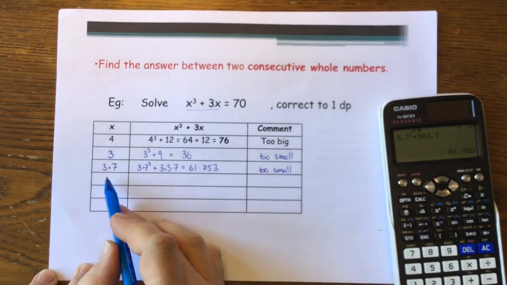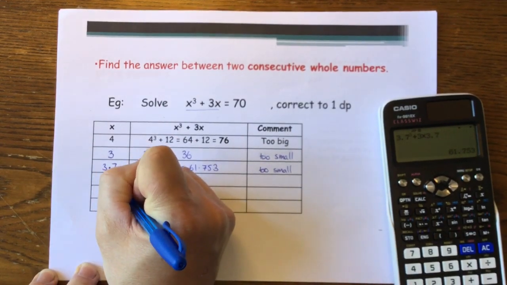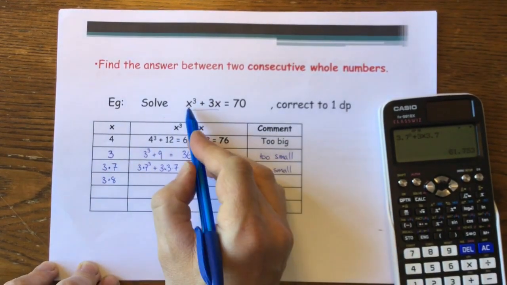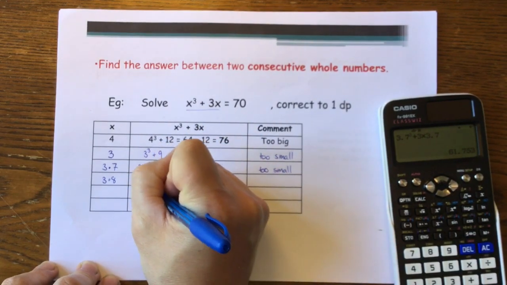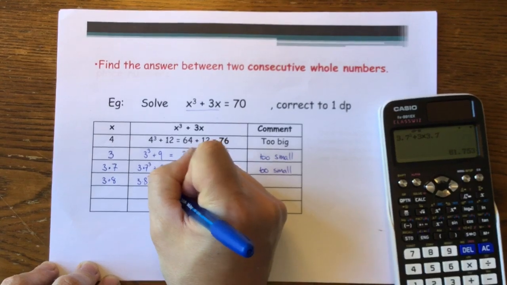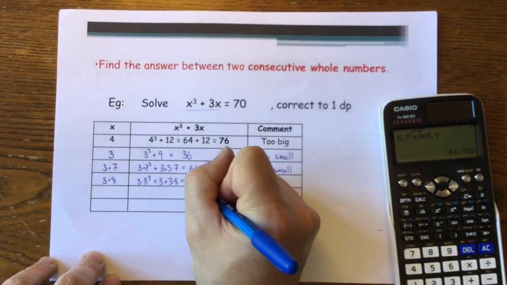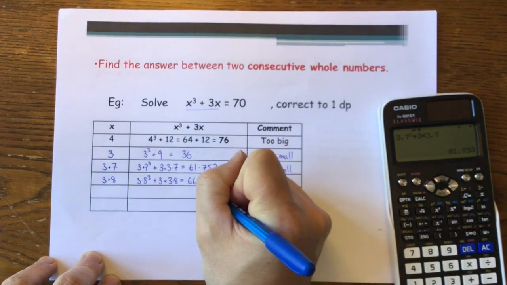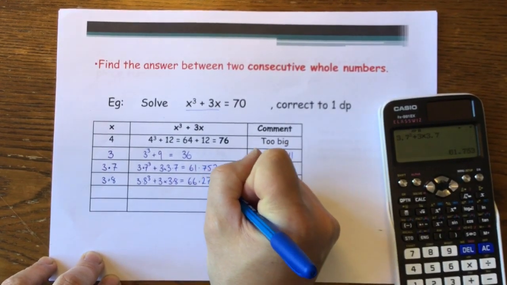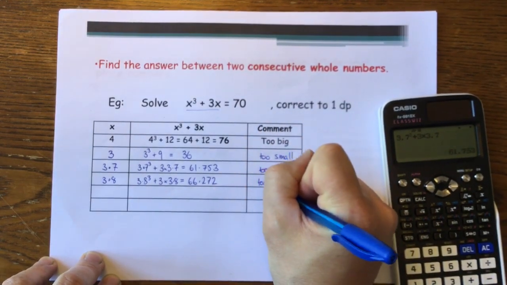Well, let's move up the decimal places then. If 3.7 is too small, what about 3.8? So 3.8 cubed plus 3 times 3.8 is equal to, and when you put that into your calculator, you should get 66.272, which again is too small. We want 70.